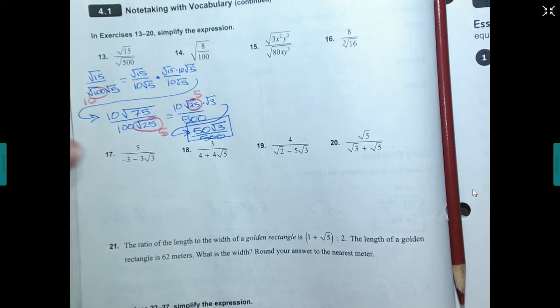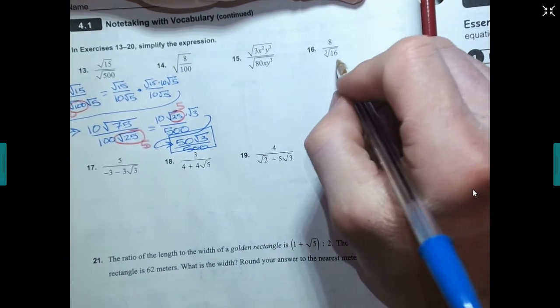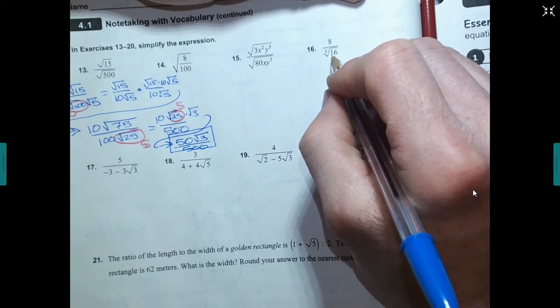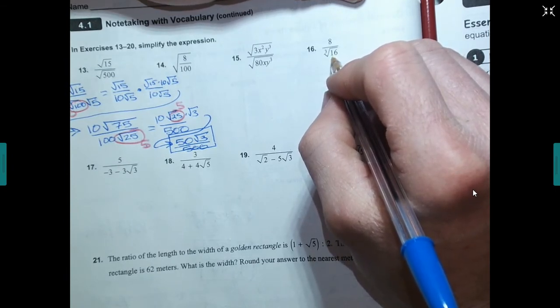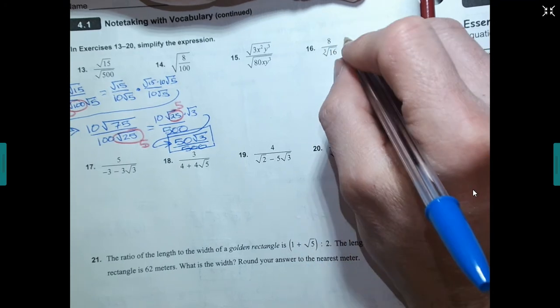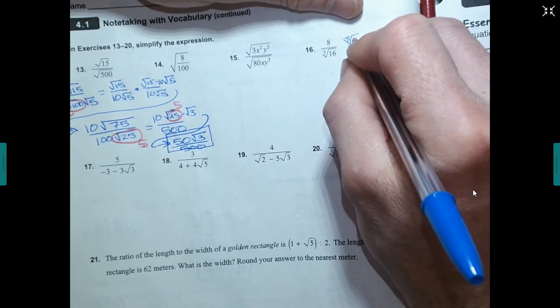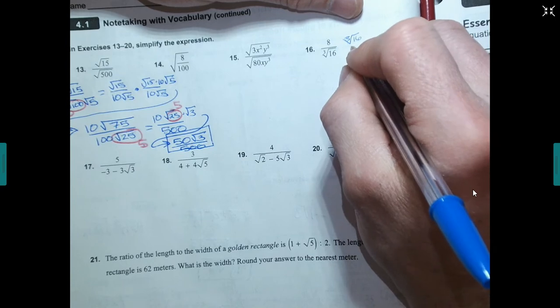All right, so give those a go. I'll give you a little hint, something like this. This one I'm going to have to multiply by the cube root of 16. Boy.